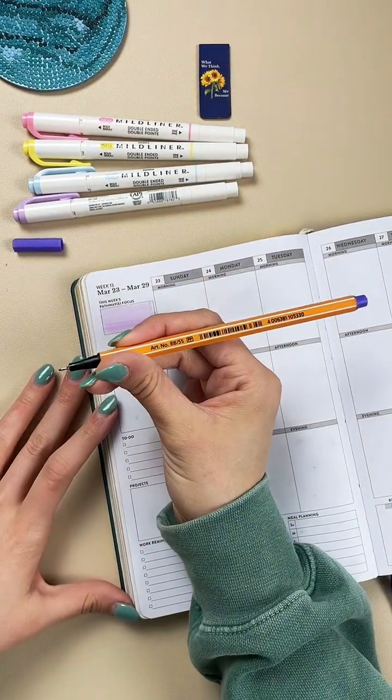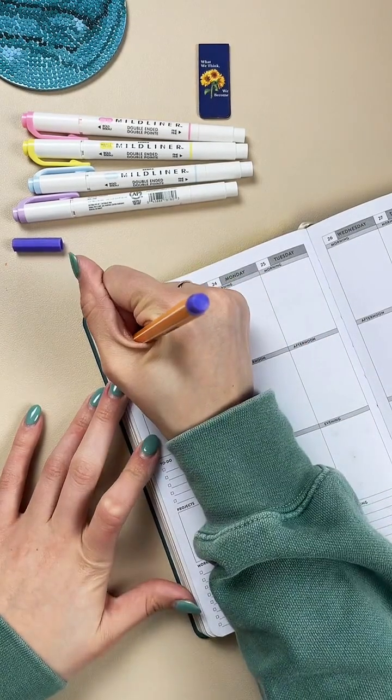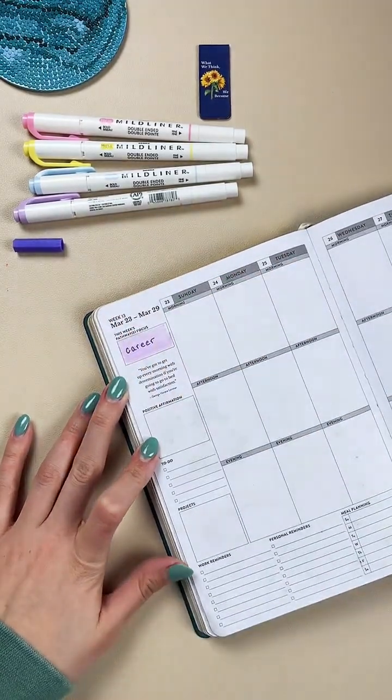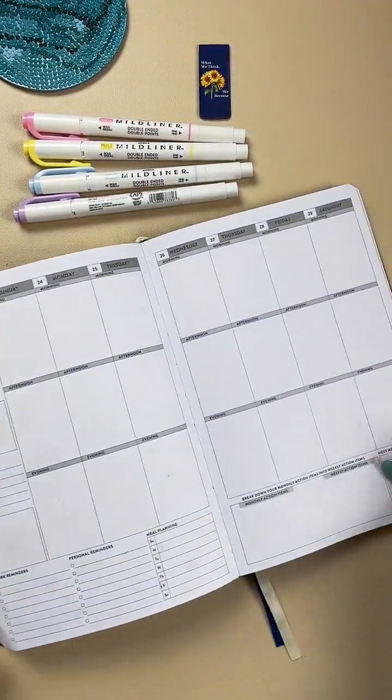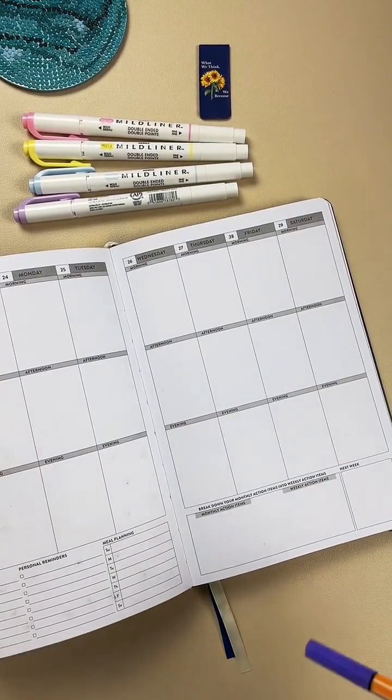So grabbing this purple Stabilo pen, I'm going to go ahead and write career right here. Okay. So that way when I pull out my planner, good morning, Jelena. How are you?